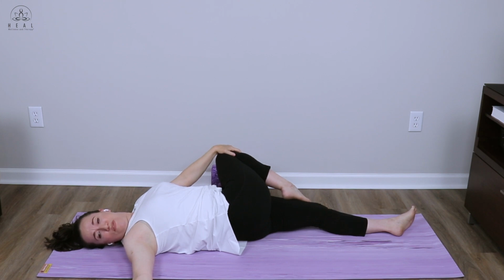Let's do 2 beautiful breaths here. So nice deep inhale into the belly. And exhaling out. One more time here. Nice deep inhale into the belly. And exhaling out.